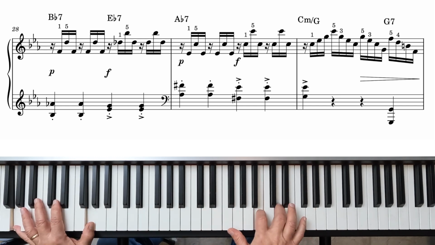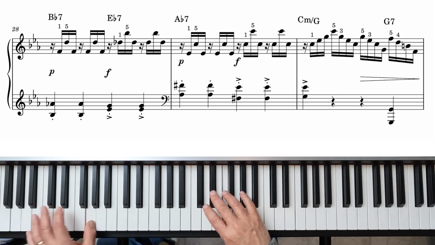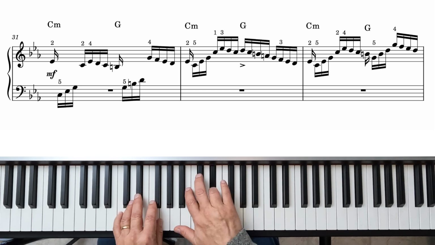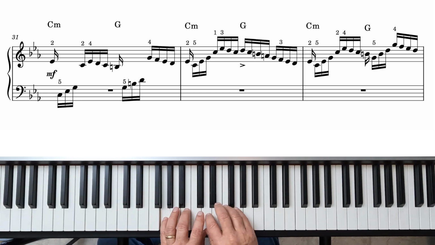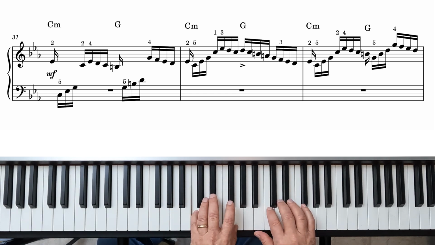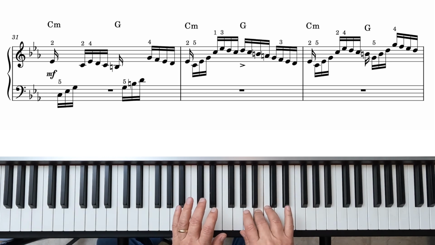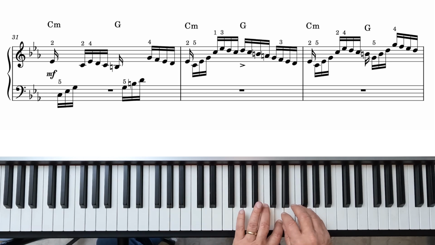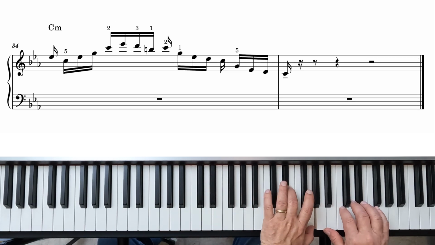And then one final big G7, and now we're back to our beginning pattern, just like the beginning of the piece. G, C minor, G, C minor, G, and now we hang out on C minor.